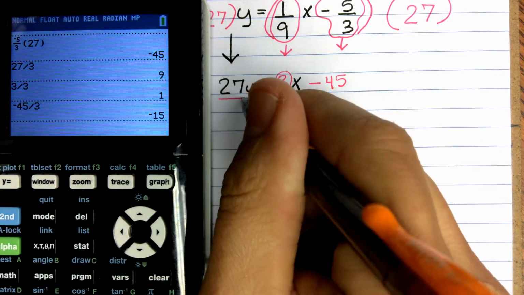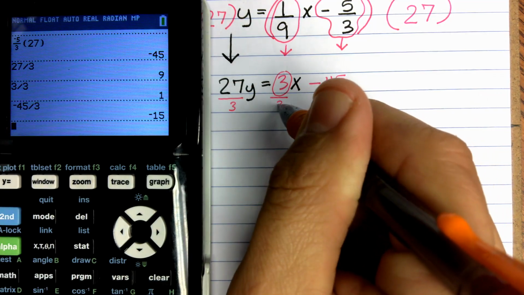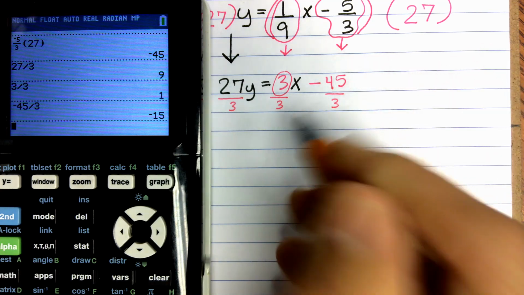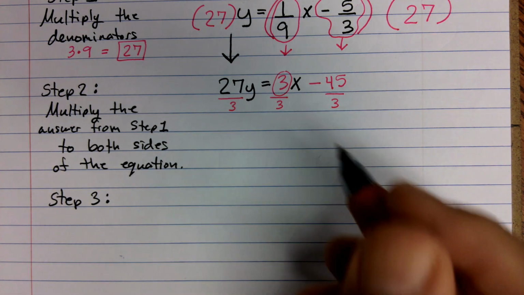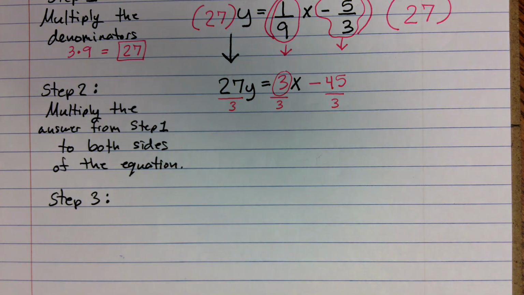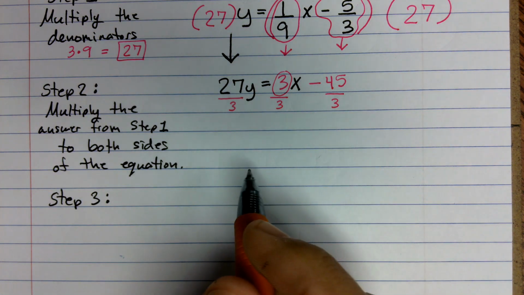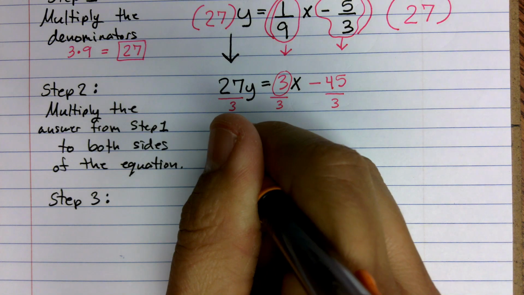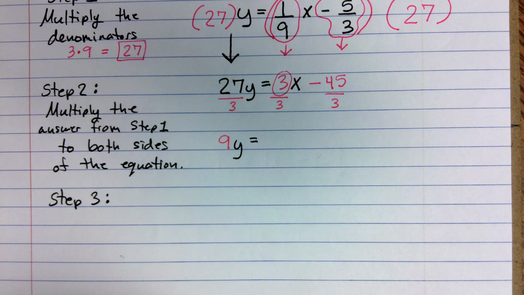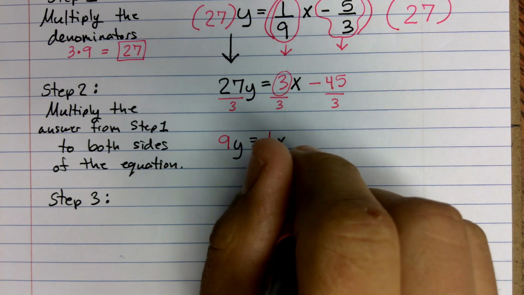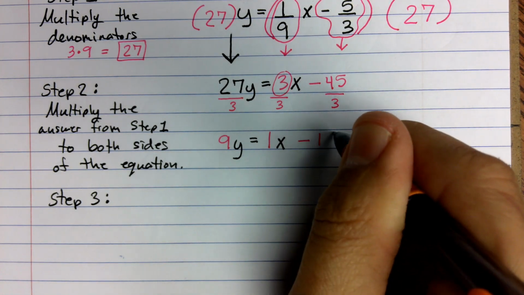So since 3 can go into all these numbers, I'm going to divide every one of these numbers by 3 because 3 is my greatest common factor. You haven't probably dealt with greatest common factor since 7th grade, but now you're going to use it again. Let's go ahead and convert all these. I already did the calculations. When I divided 27 by 3, according to my calculator, it gave me 9. So that left me with 9 y's. And 3 going into 3 one time simply left me with 1x. And we said 3 can go into negative 45, negative 15 times.